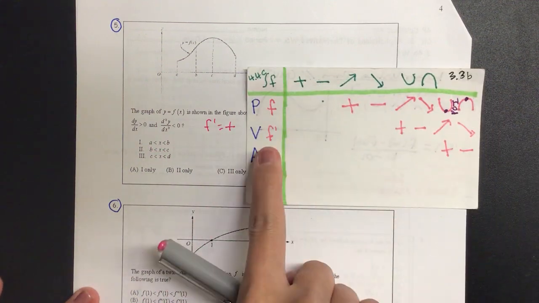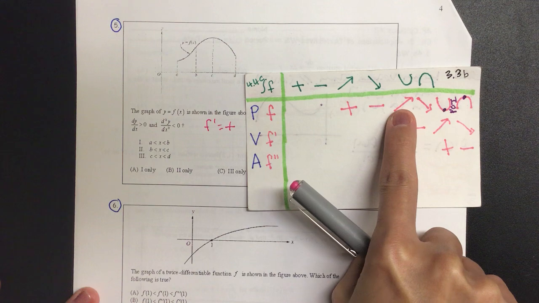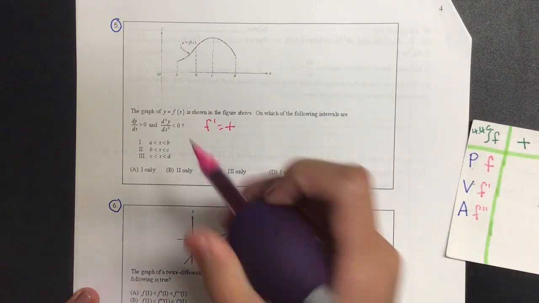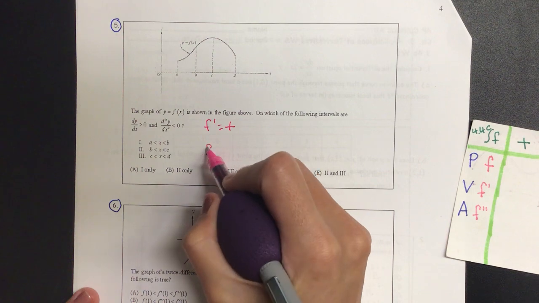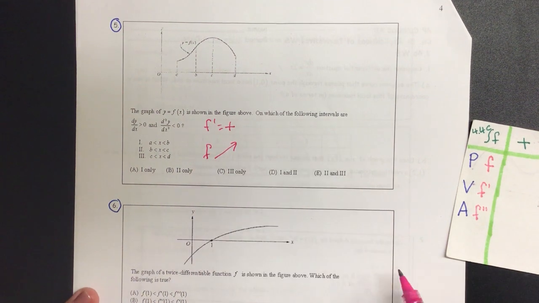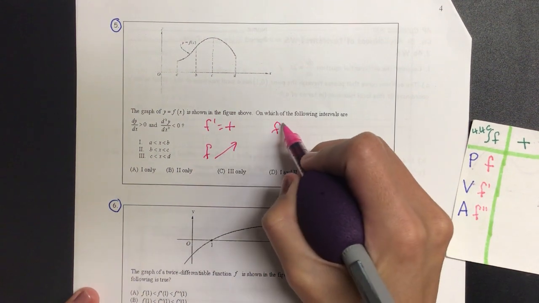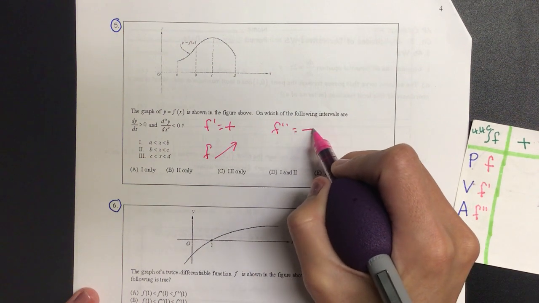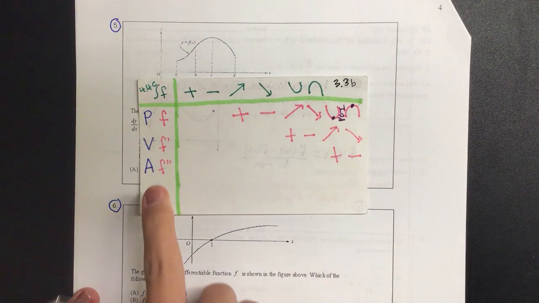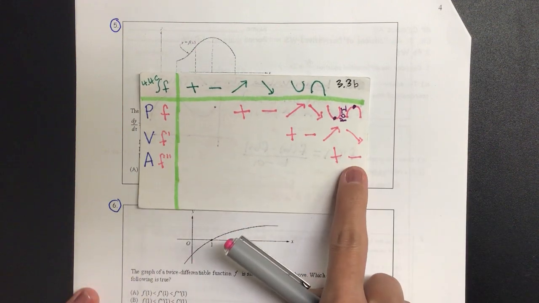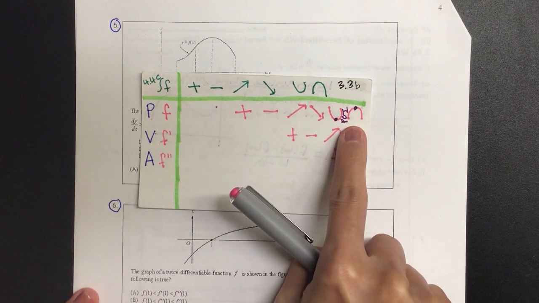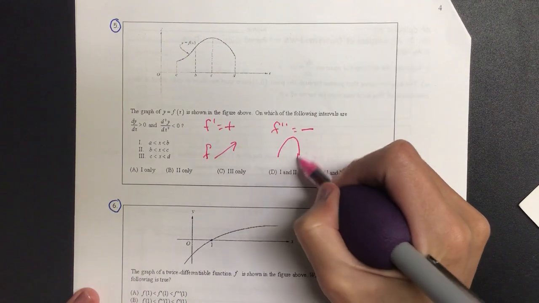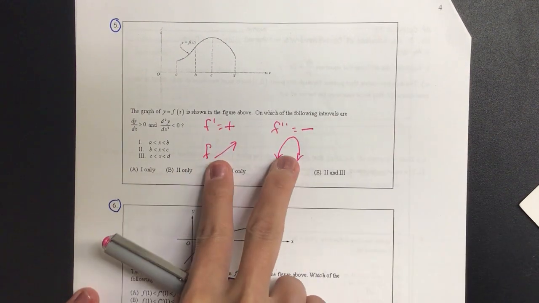So if f prime is positive, the graph is physically doing what? It is going up. If it is positive, it's going up. So I'm going to say the graph is going up. And then it says f double prime is what? Negative or positive? Negative. So when f double prime is negative, the original graph is concave down. So let's try to match these two conditions.